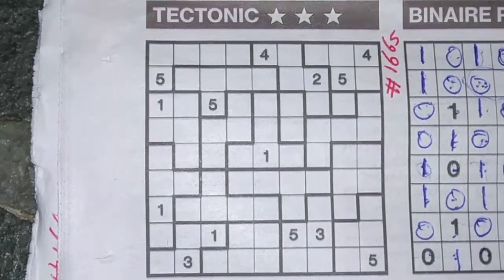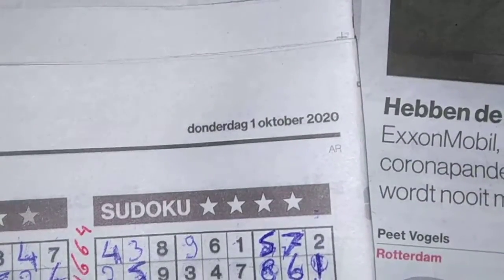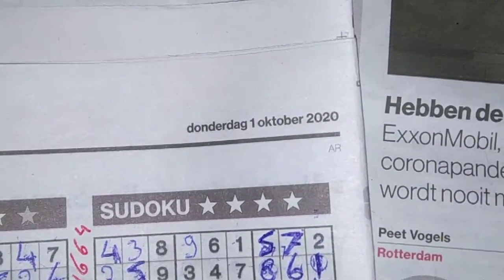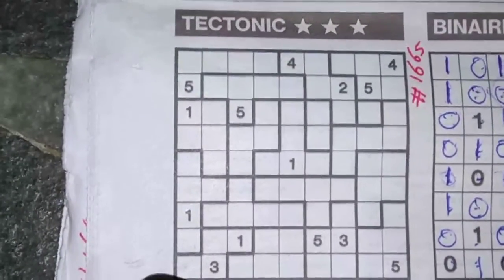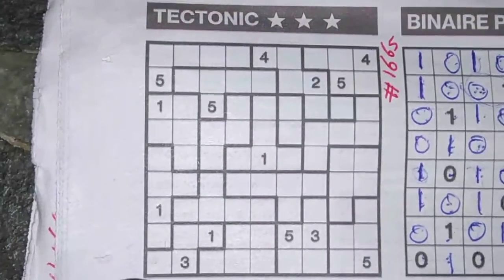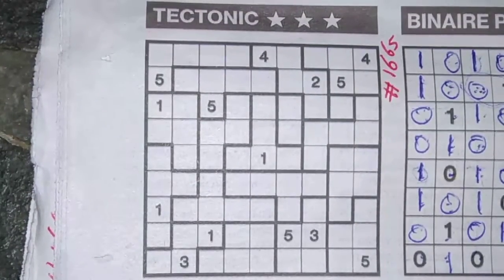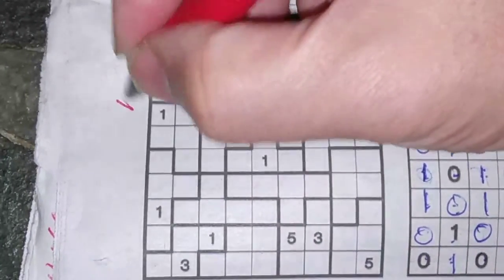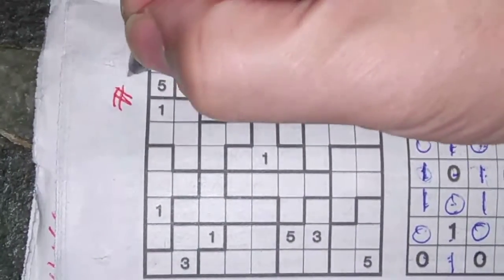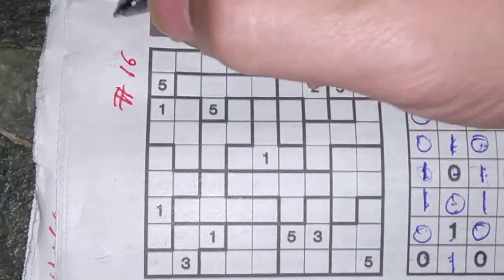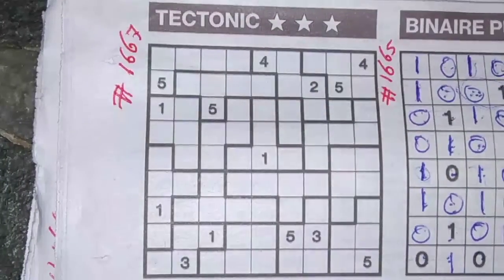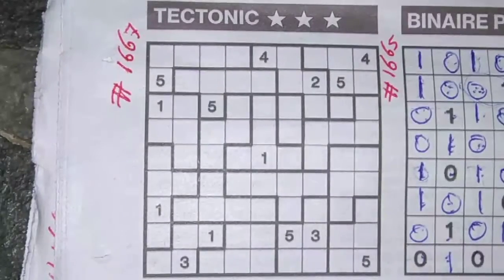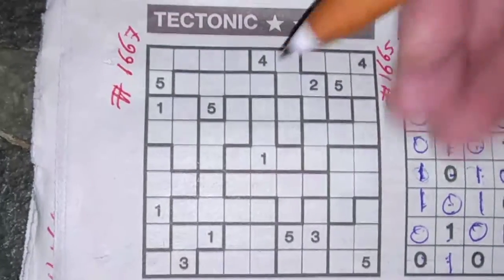In today's newspaper, in the additional of Thursday, October the 1st, 2020. It's a Tectonic with 3 stars. This will be number 1667. Alright, so let's get started.